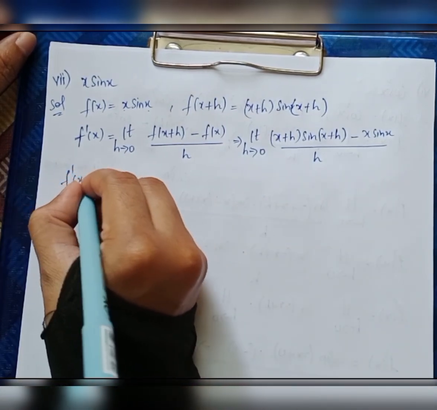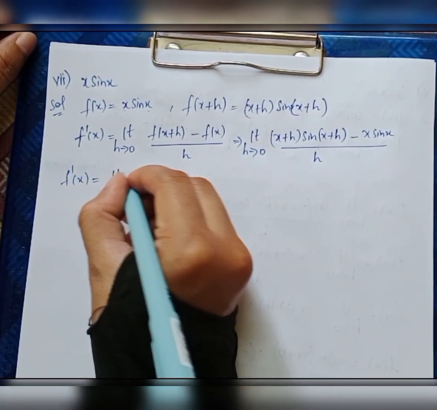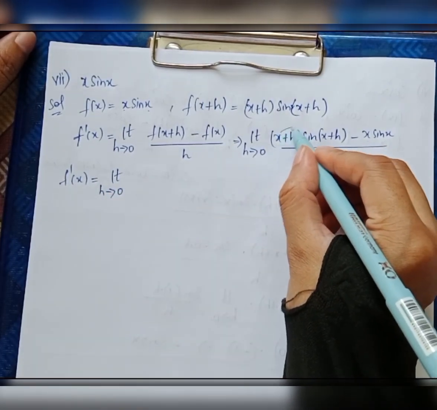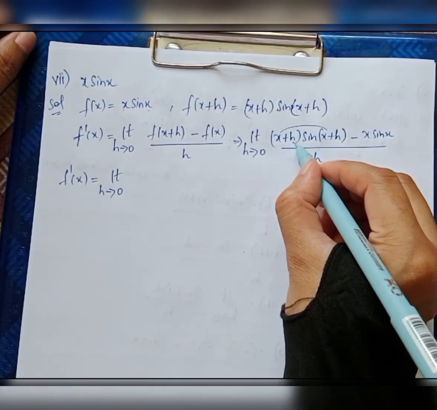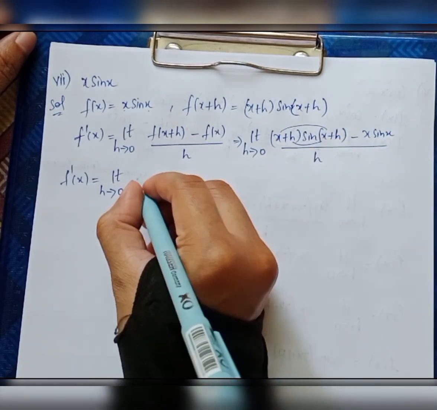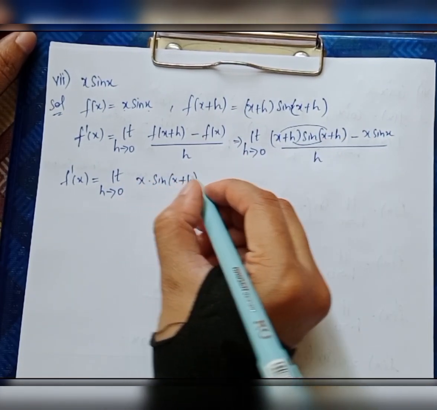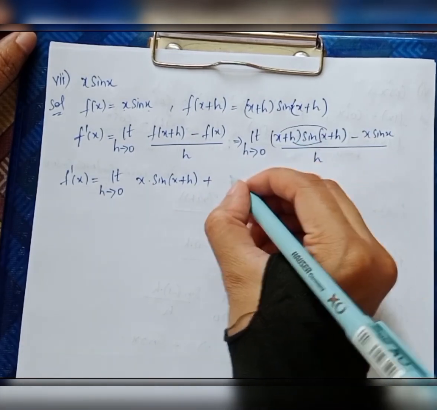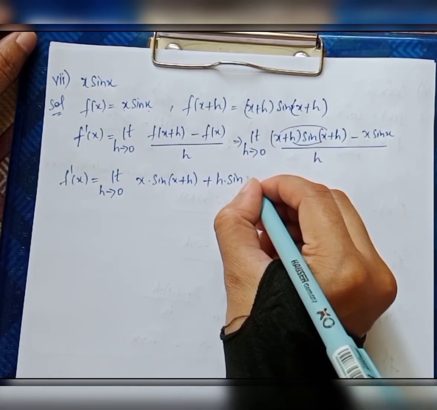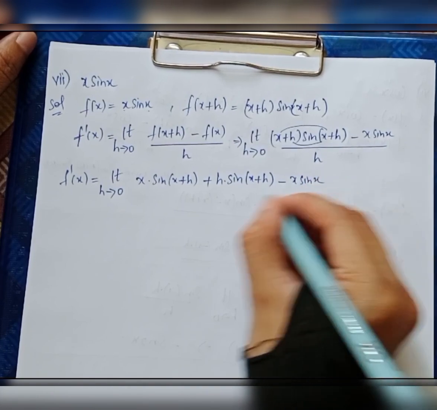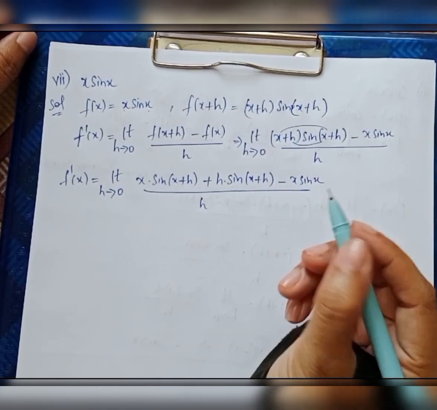So f'(x) equals limit h tends to 0. Here multiplying the x with the whole term and h also with the whole term. So it is x into sin(x + h) plus h into sin(x + h) minus x sin x, whole by h.